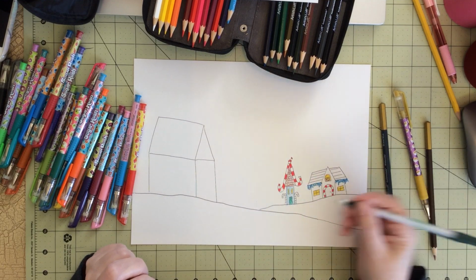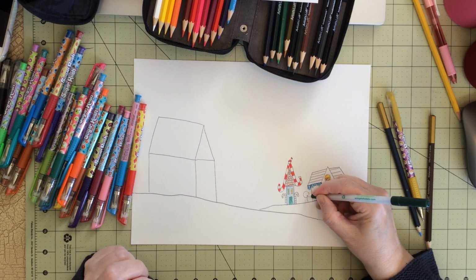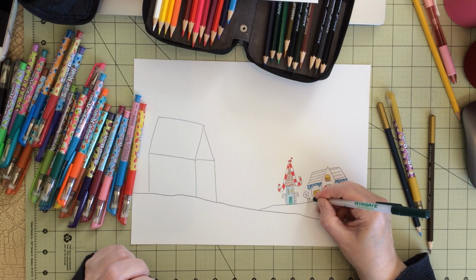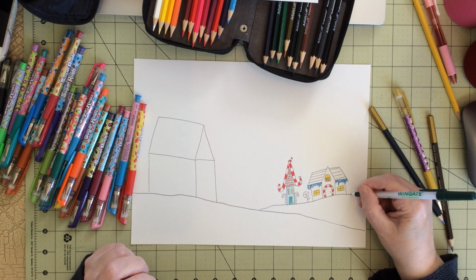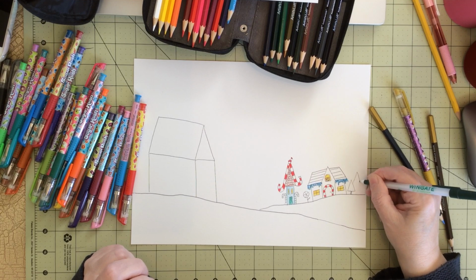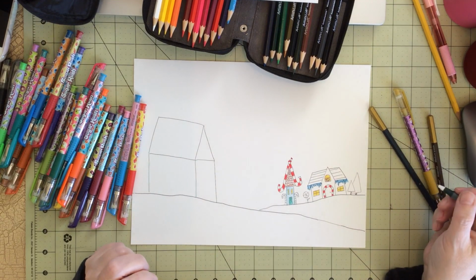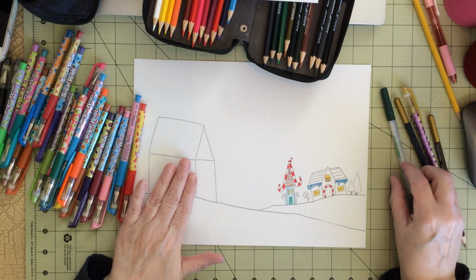And some trees. Maybe a peppermint stick tree like that, or flower, and then maybe some pine trees right here. Put some pine trees in there, and then I'll start to decorate this one.